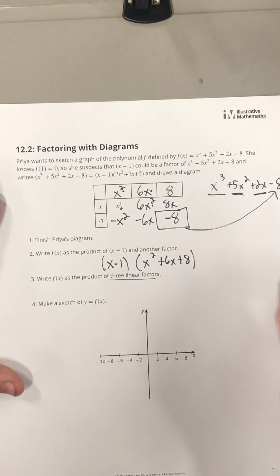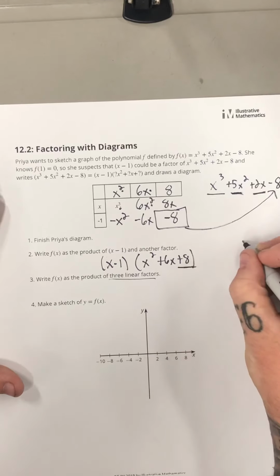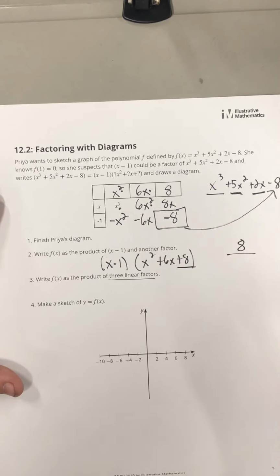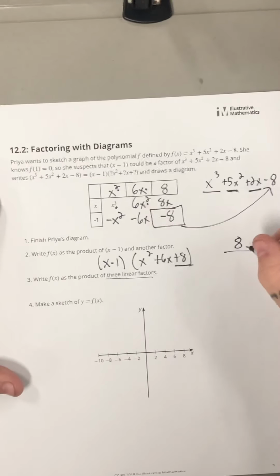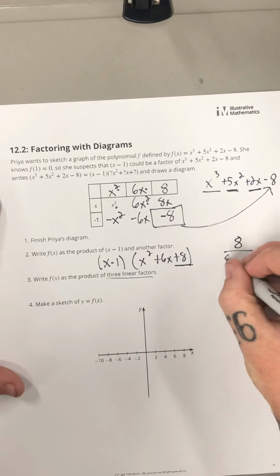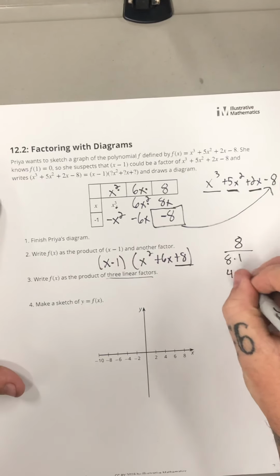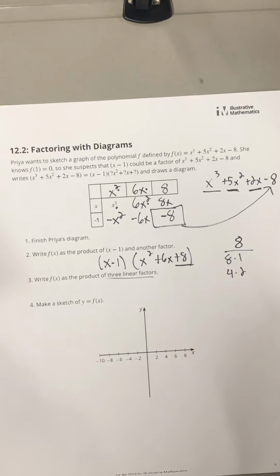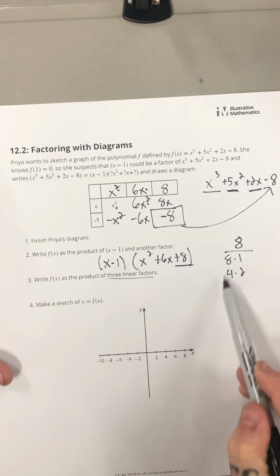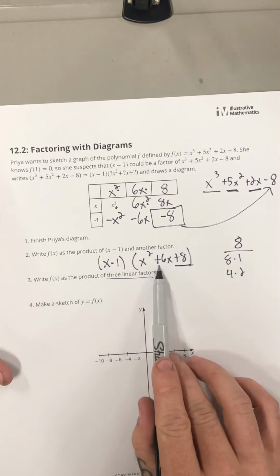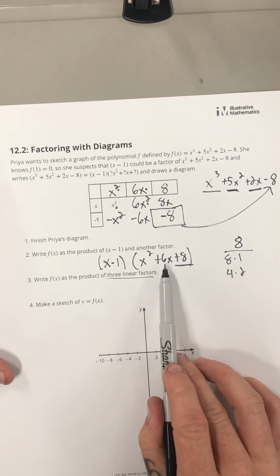To factor the big one, you look at the last term. So my last term is 8. I'm going to write that off to the side here. I'm going to write down all the numbers that multiply to 8. 8 times 1, 4 times 2. That's it. Okay. So these are all the numbers that multiply to 8. So then what I do is I got to figure out what numbers multiply to 8 that combine to be my middle term, which in this case is a positive 6.